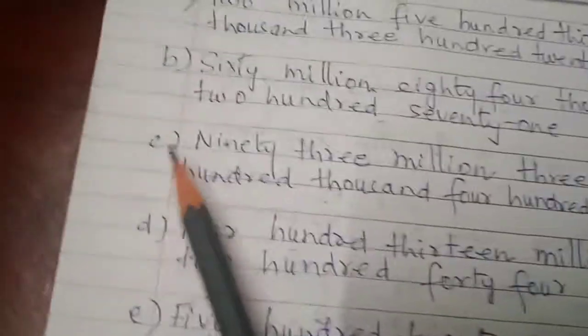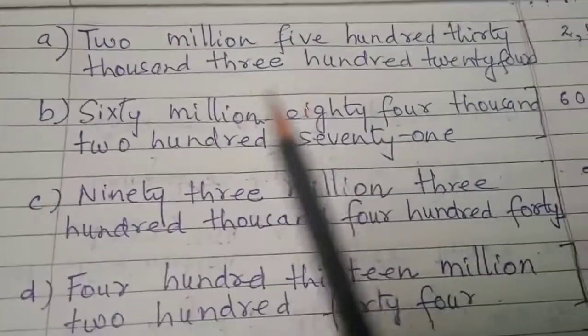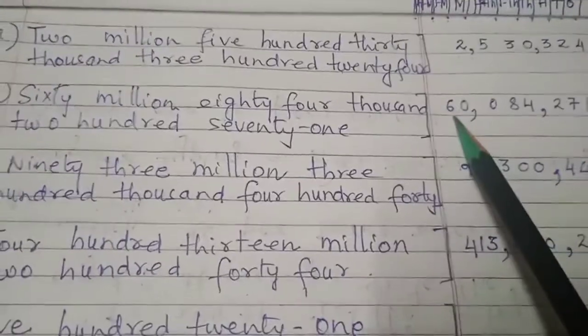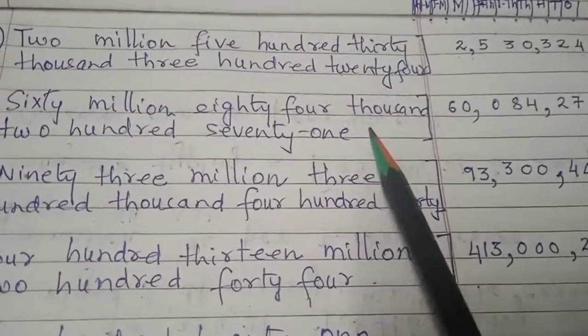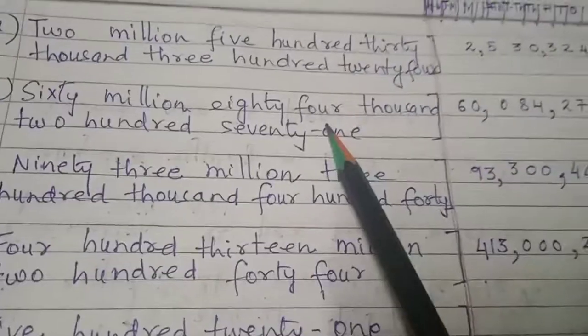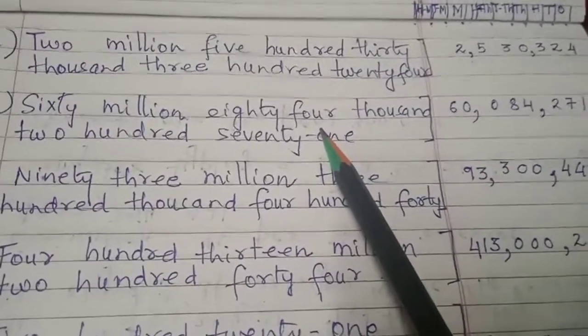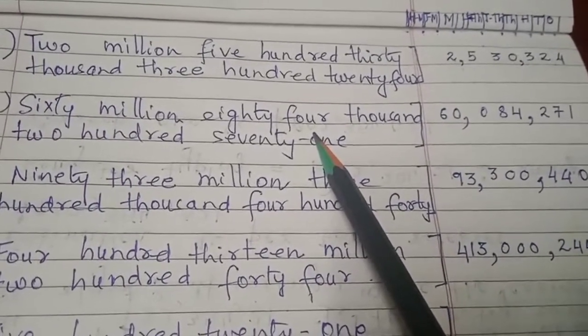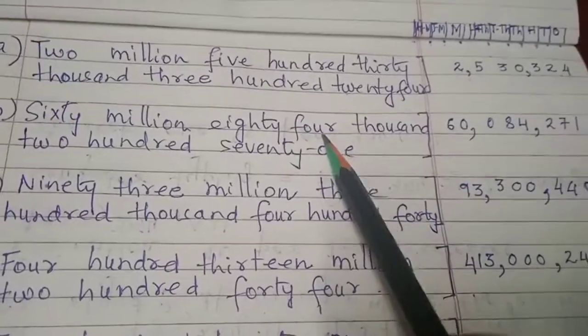2,530,324. Coming to the next one, which says 60 million. So in the millions period, we will have only 60, followed by a comma. Now we come to the thousands period. What do we have in the thousands period? 84. Well, the 100,000s period is missing. Because in international system, we should have 3 places for each period. Here we have only 8 and 4 in thousands.